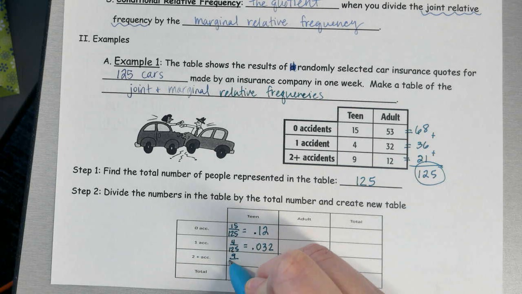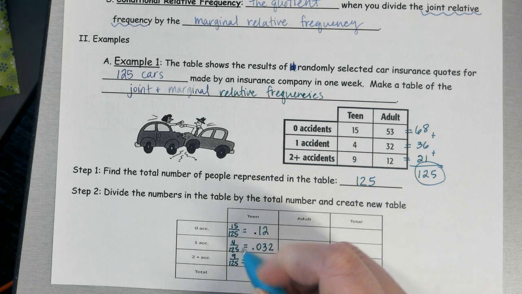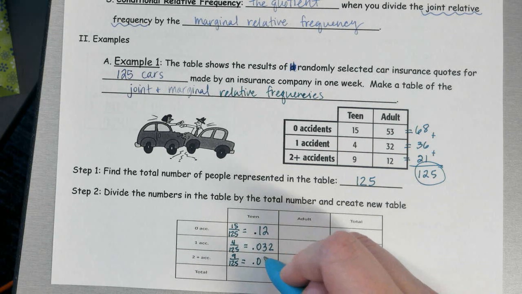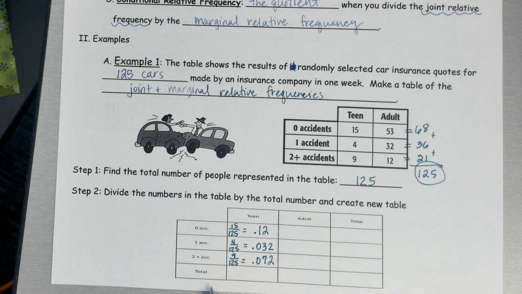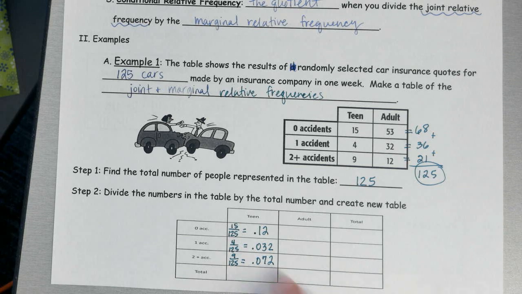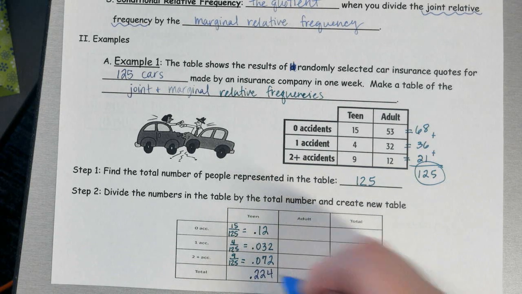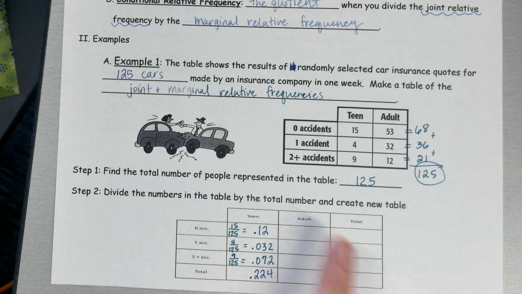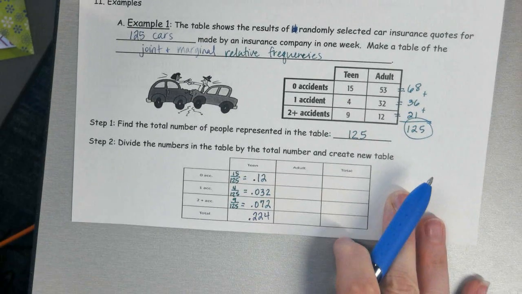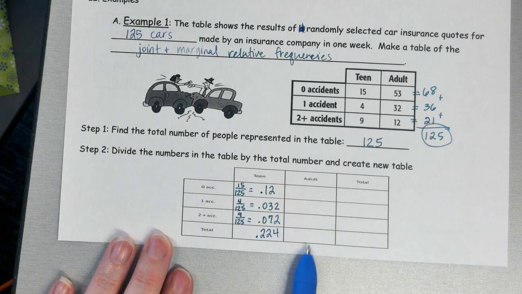So then you do 9 divided by 125 to get 0.072. And then this one is the total. So for the total, you are going to add these decimals together. And then you are going to do the adults. So do the adults here.